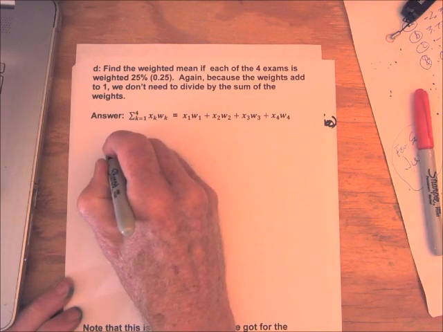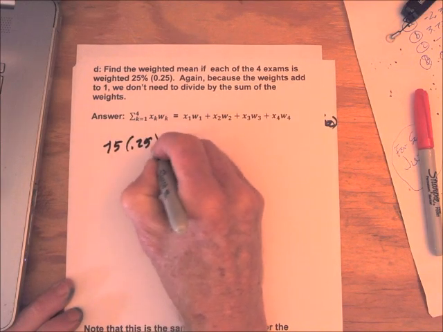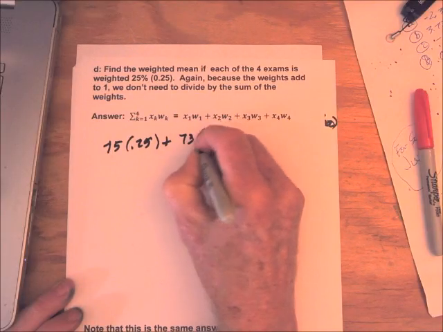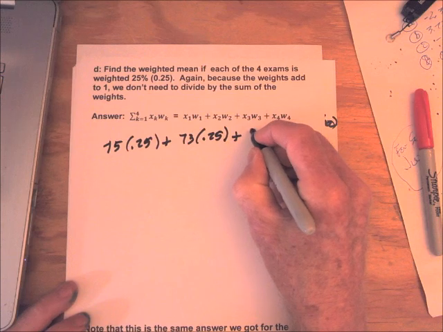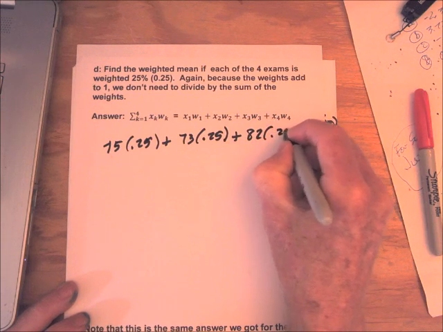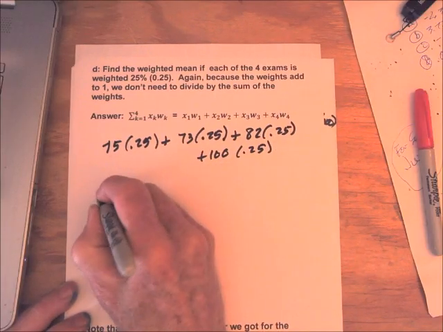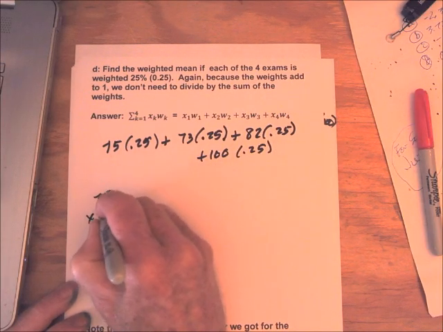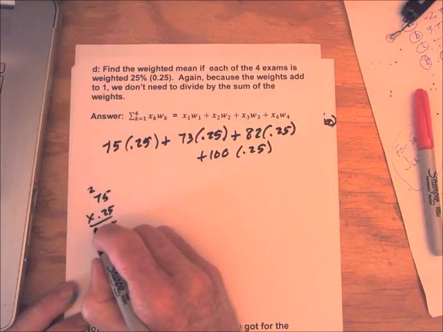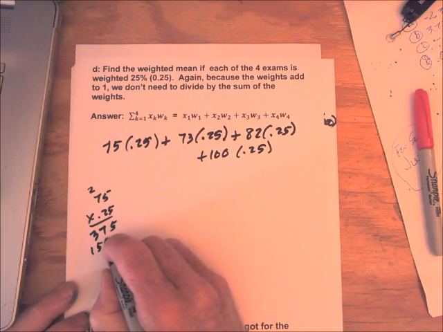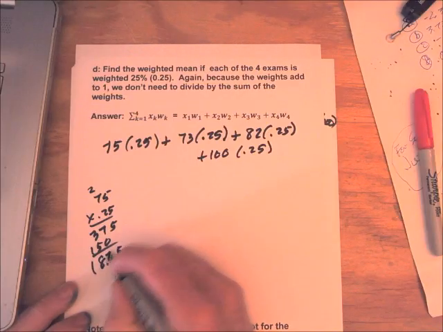So we're going to have first exam score is 75 times 0.25 plus 73 times 0.25 plus 82 times 0.25 plus 100 times 0.25. Okay, so 75 times 0.25, 5 times 5 is 25, 2 times 7, 5, 35, 37, 150, 5, 7, 8, 18.75.